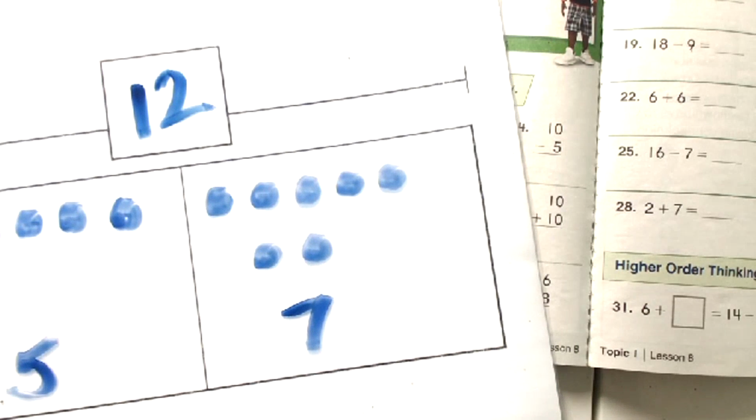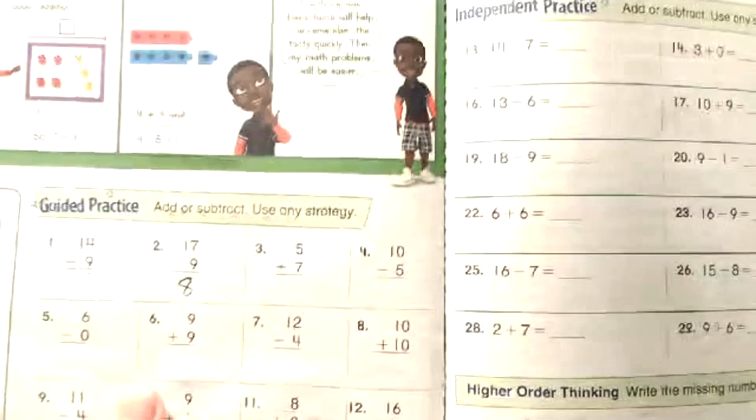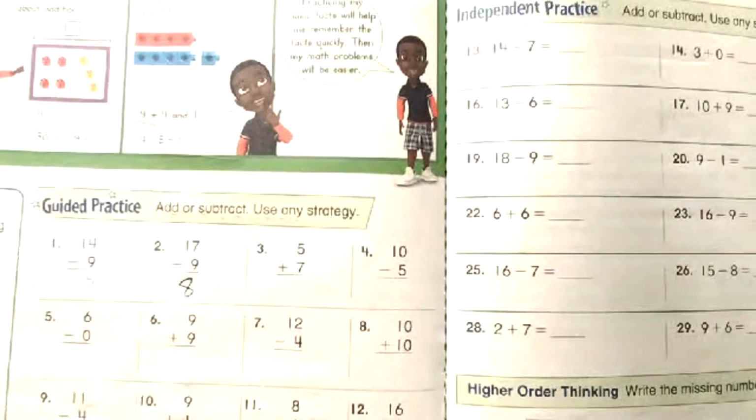Can you figure out a subtraction problem with 12 and 5 and 7? Think. Good idea. 12 minus 5 equals 7. Smart, smart, smart, friends. Okay, so for your practice, we have a couple things for you to practice today.